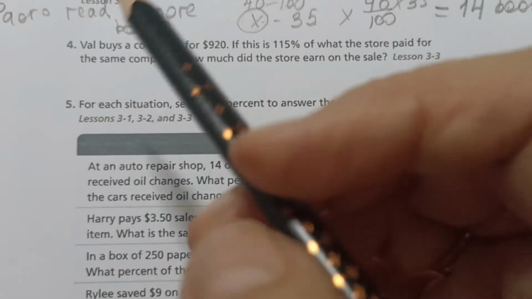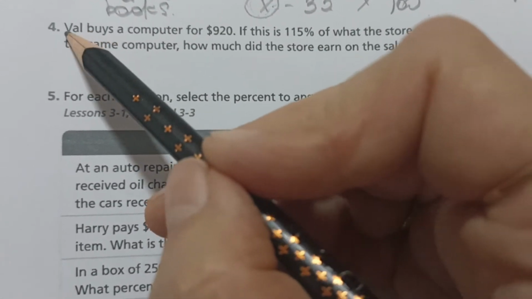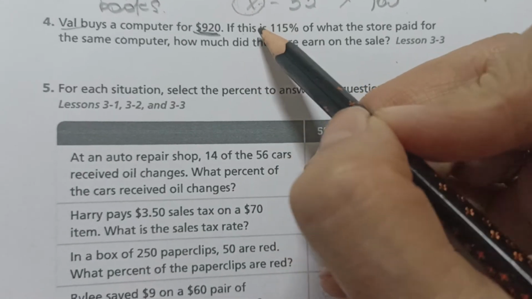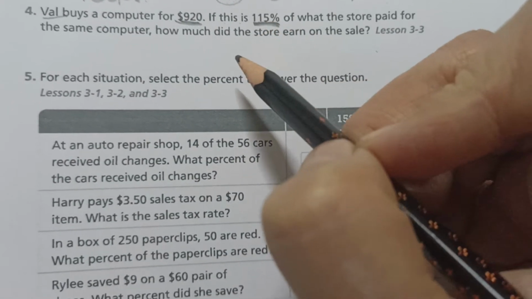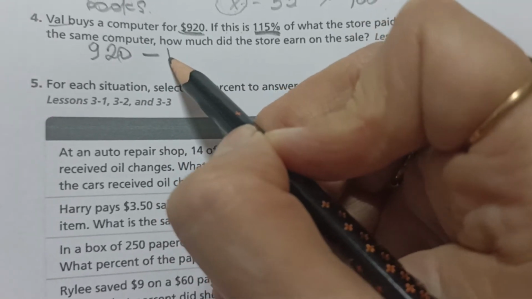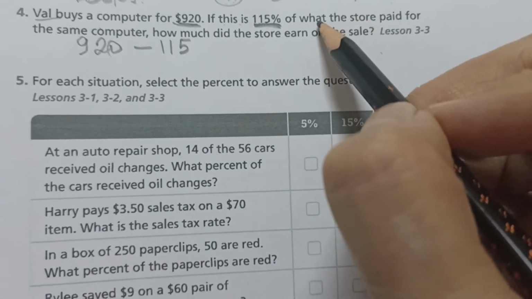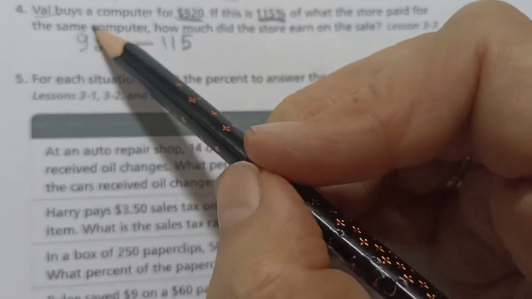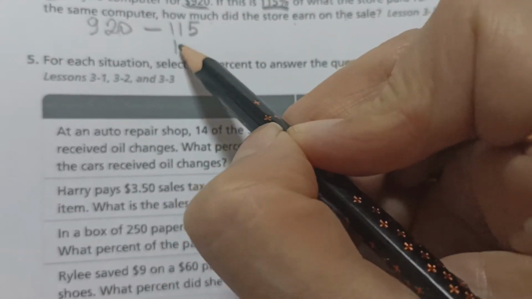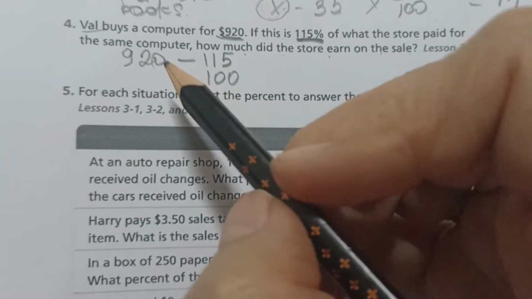Next. One guy buys a computer for that sum, and if this is 115%, we can write at once that this sum is going to be 115% of what the store paid for the same computer. How much did the store earn on the sale? So what was the price, 100%? What was the first price?